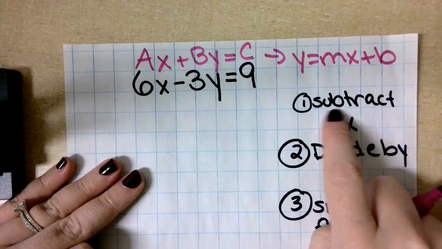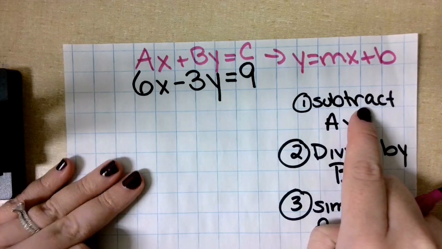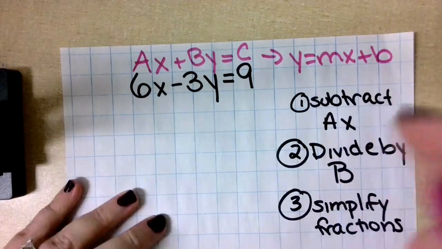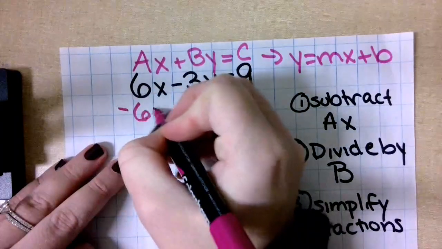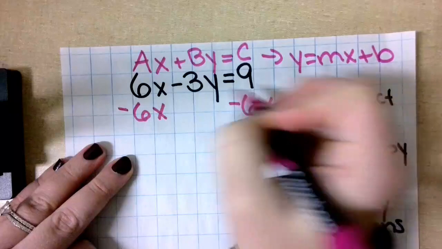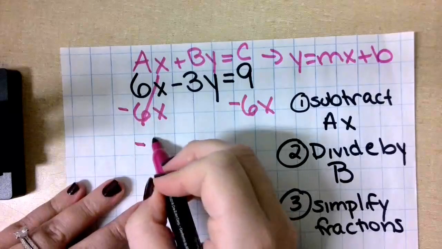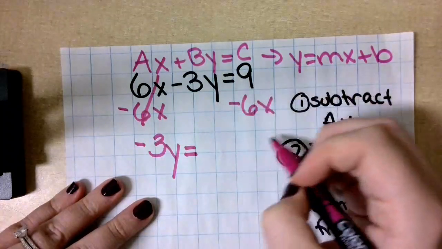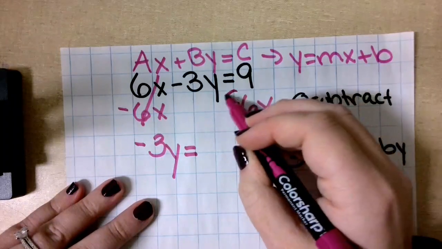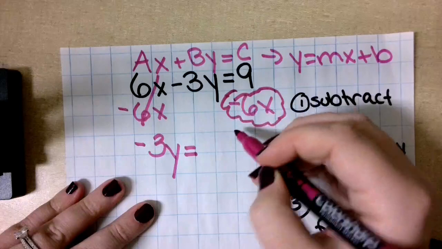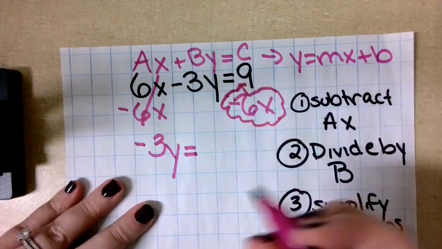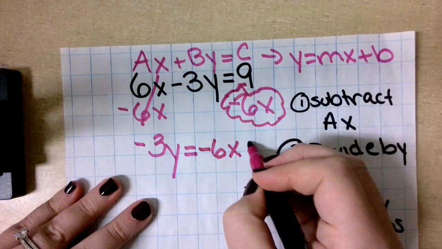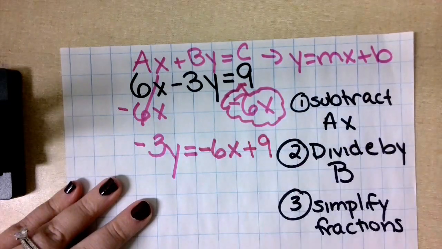Alright, so first step is always to subtract or add ax. Because a should normally always be positive, it should always be subtracting, but sometimes it might not. So I'm going to subtract 6x from both sides, leaving negative 3y equals this right here needs to go in front of this value. So negative 6x, and since that's a positive 9, I'm putting plus 9.